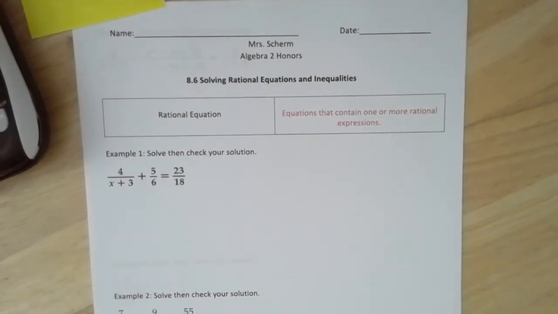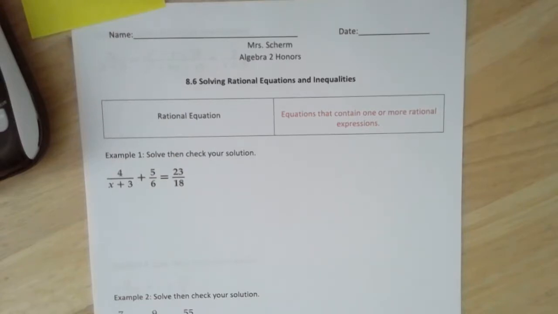All right, we are going to solve rational equations and inequalities. A rational equation is an equation that contains one or more rational expressions. Example 1: solve, then check your solution. These take some time to do. Make sure you stay neat, moving things over, making sure everything stays neat.